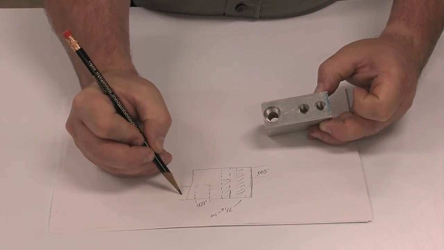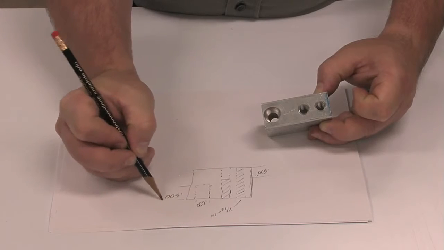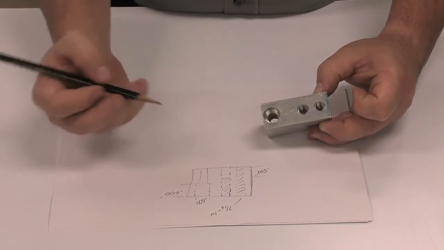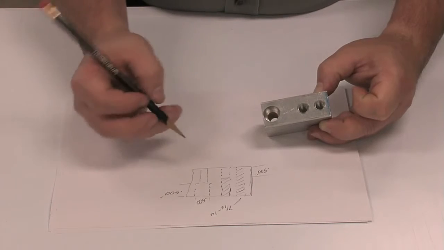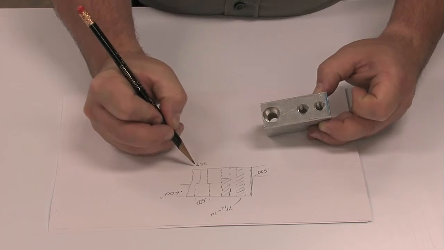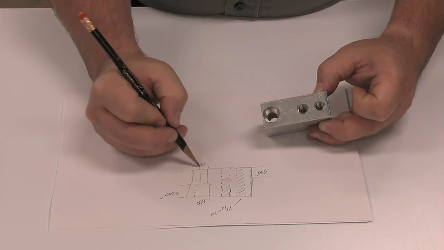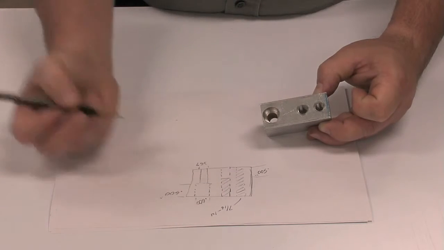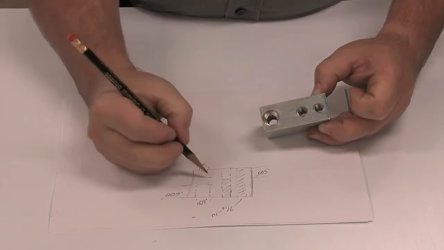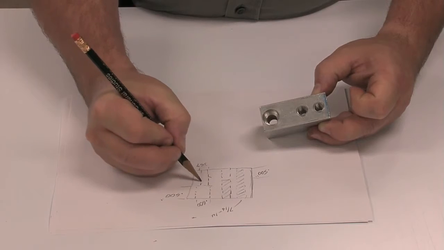So I can indicate that over to the side as 500 thousandths. And then continues on as a smaller hole that is actually 375 thousandths on through. And again, that should be a hidden line. So I'll make that as a dash.